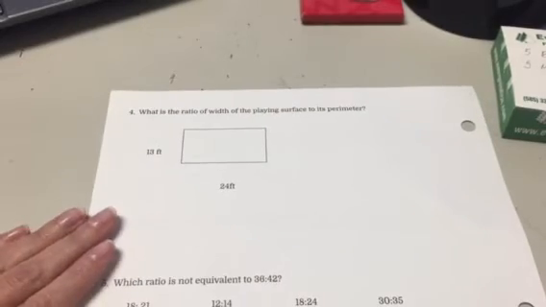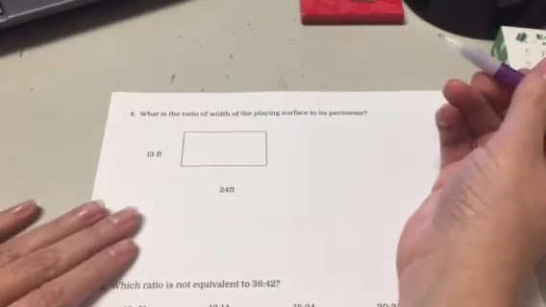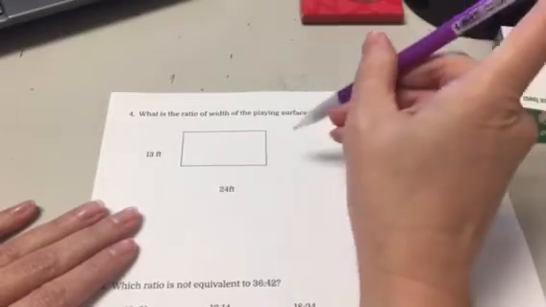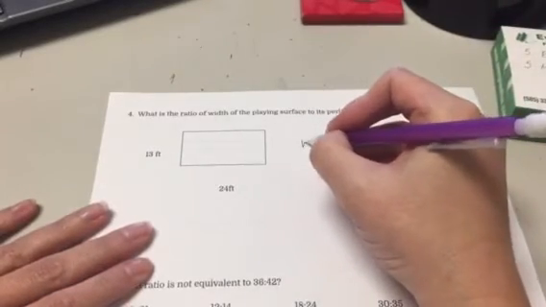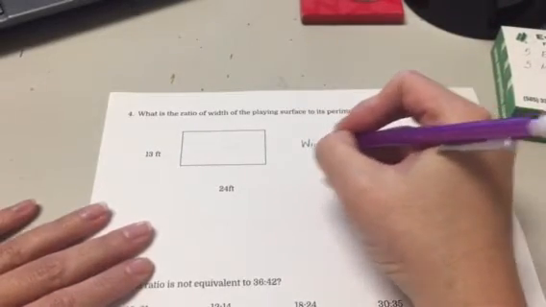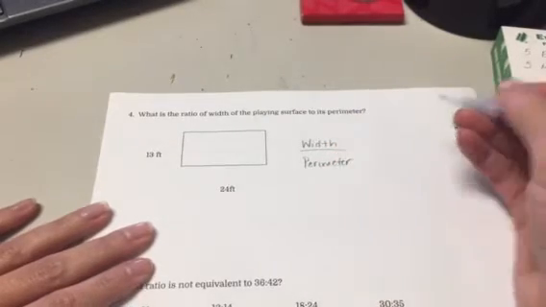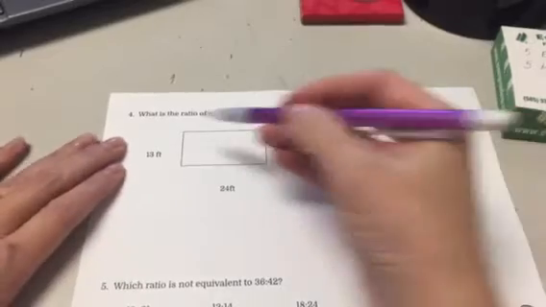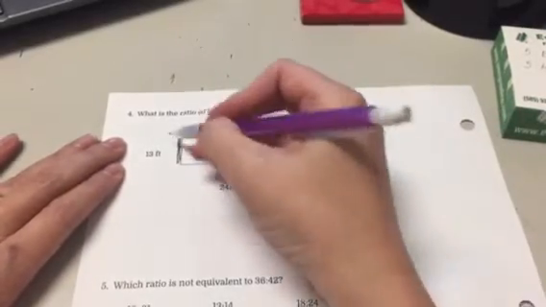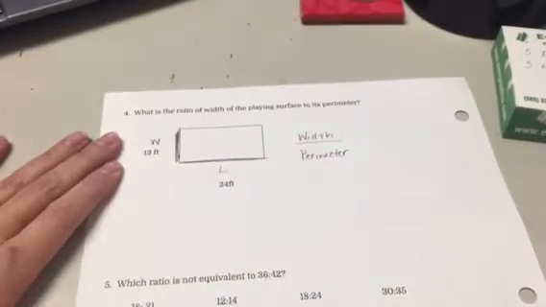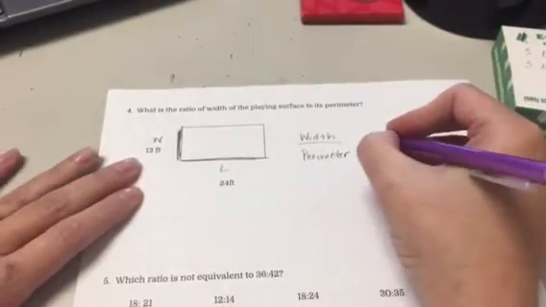All right, so I'm going to flip it over. What's the ratio of width of the plane surface to its perimeter? Okay, so we want the ratio of the width to the perimeter. First of all, we'll call this the width, and we'll call this the length. So the width would be 13.